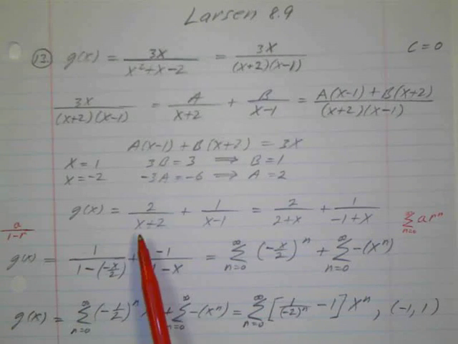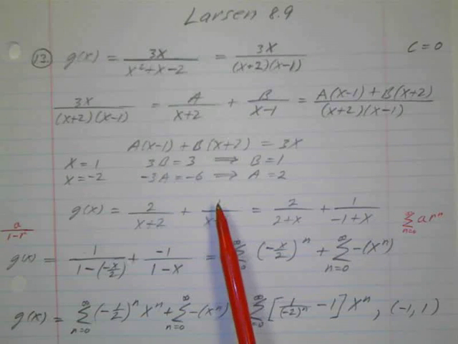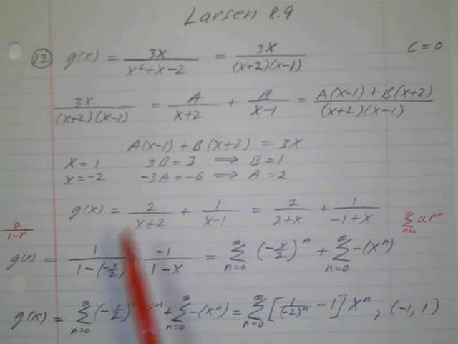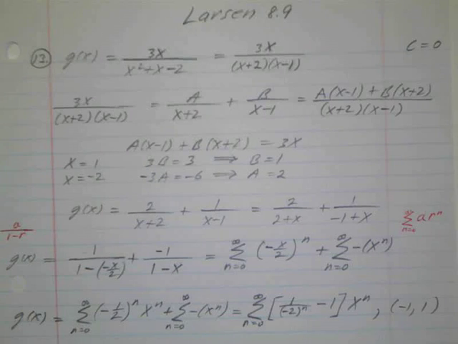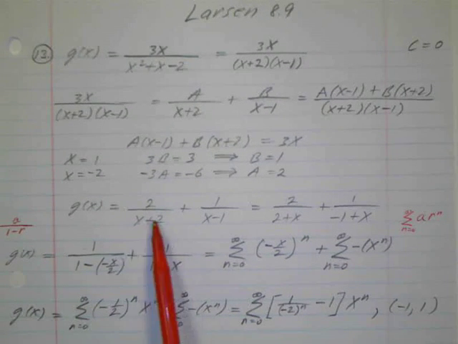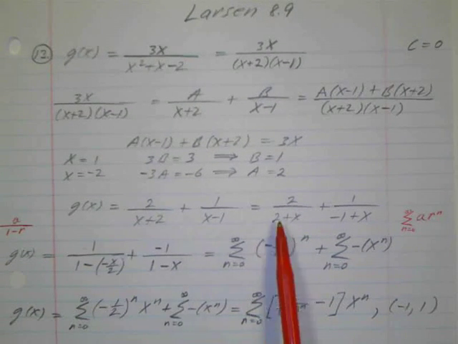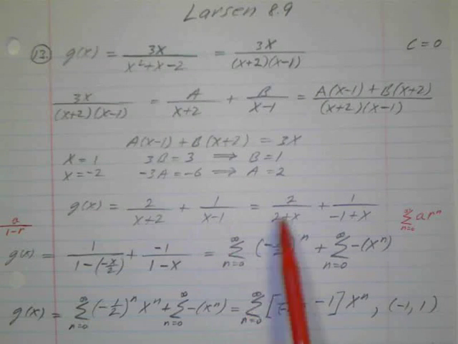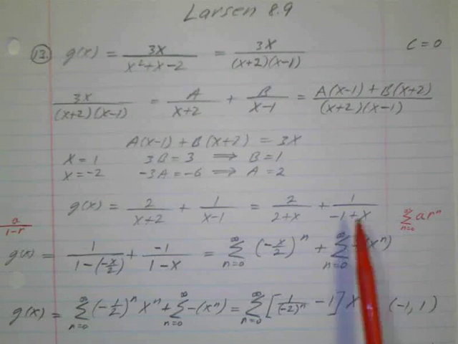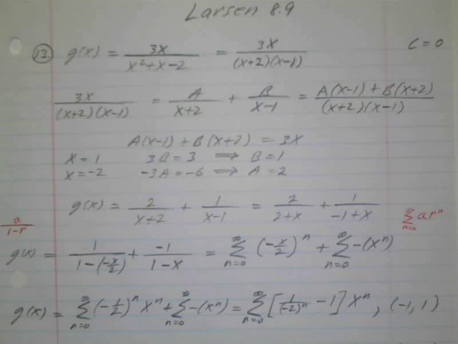So I've got 2 over x plus 2 plus 1 over x minus 1. And you can see now we're more like what we want. So we'll just use the commutative property to reverse these, maintaining the sign in front. So I've got 2 plus x, negative 1 plus x, and it's beginning to look more like this.